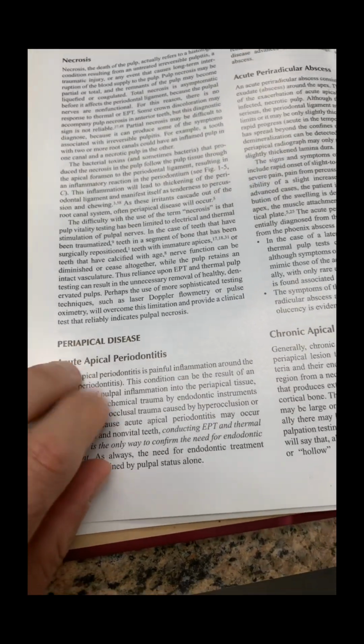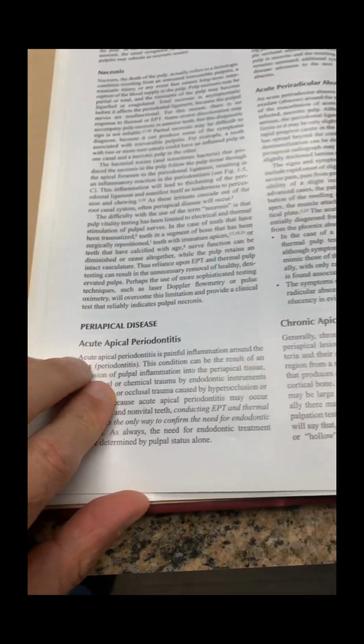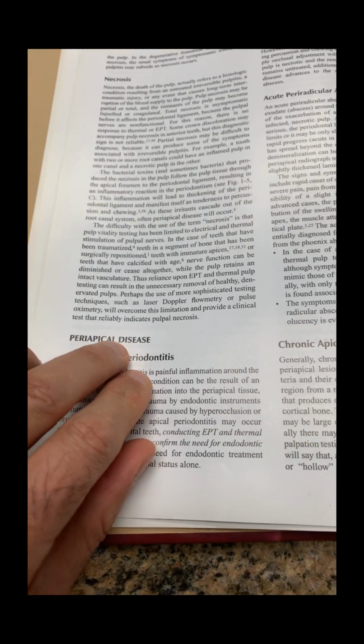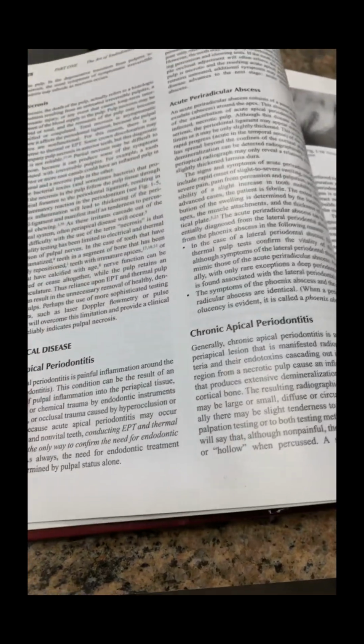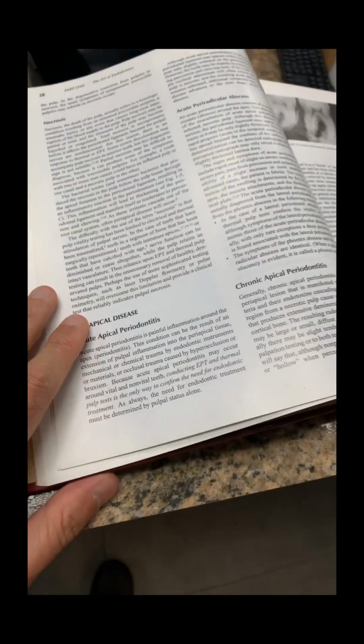Okay, so today I want to talk to you about periapical disease. This is how we learned it. I know the nomenclature has changed, but this is what I'm comfortable with. I still use this nomenclature.